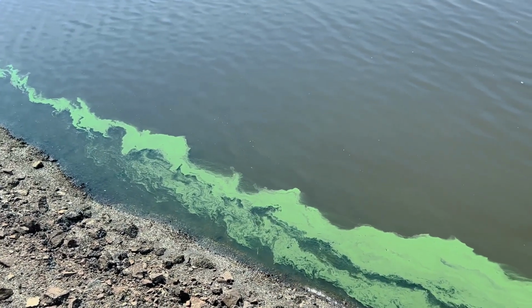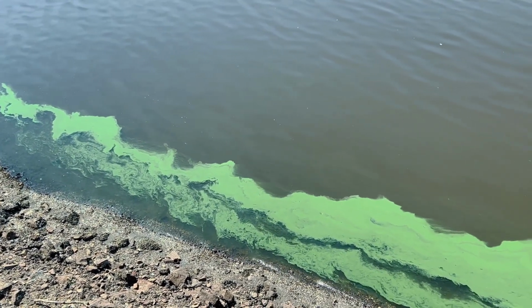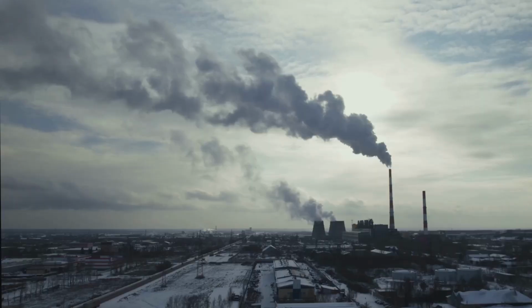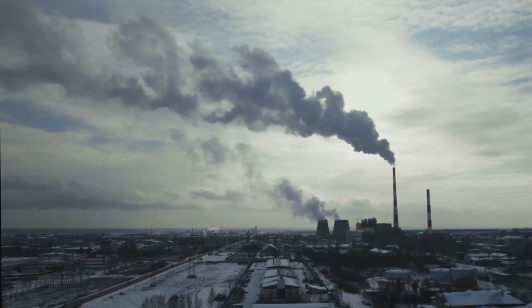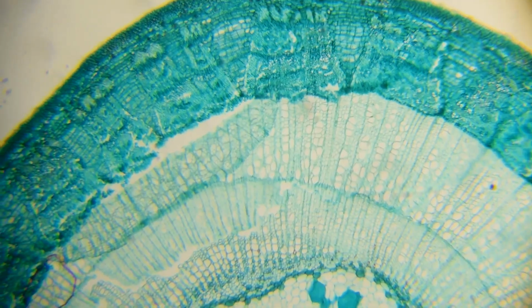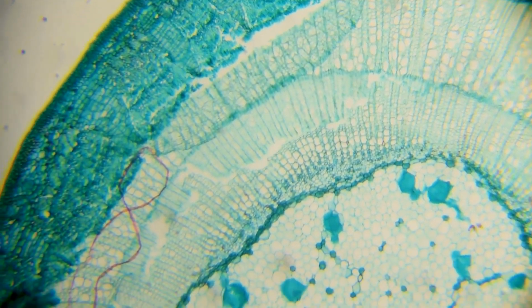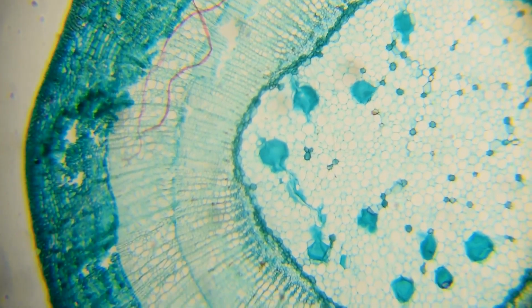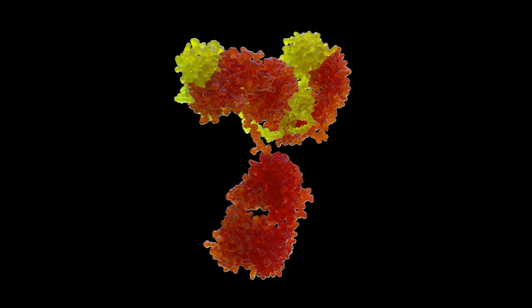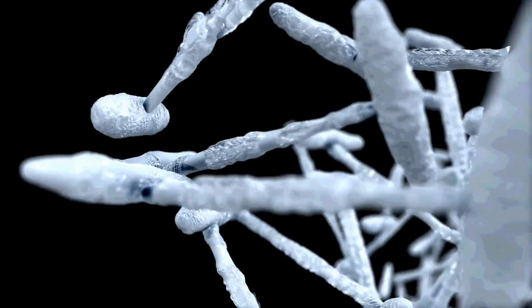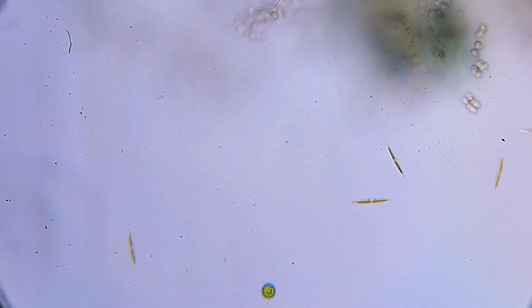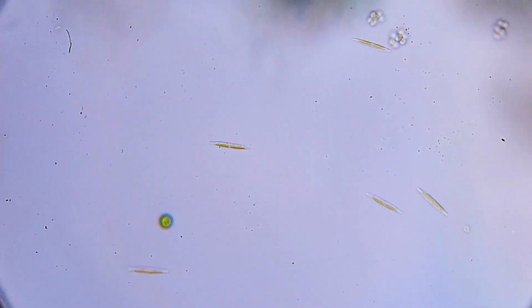However, excessive use of nitrogen fertilizers can lead to environmental problems such as water pollution, eutrophication, and the emission of nitrous oxide, a potent greenhouse gas. Nitrogen is fundamental to all forms of life. In biological systems, it is a critical component of amino acids, which make up proteins, and of nucleic acids, which form DNA and RNA. These molecules are central to the structure and function of all living cells.